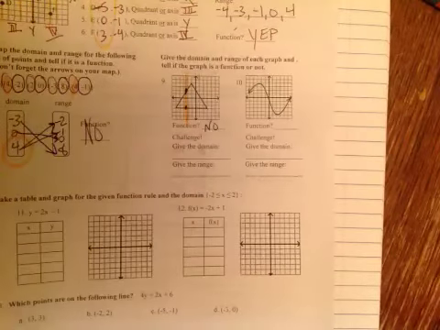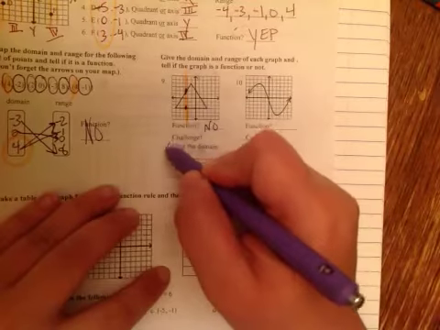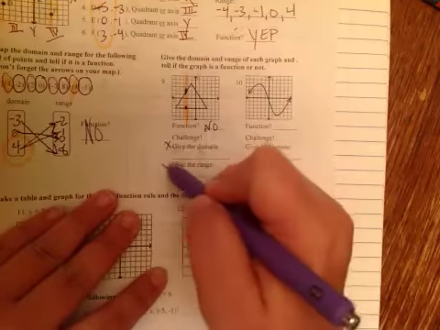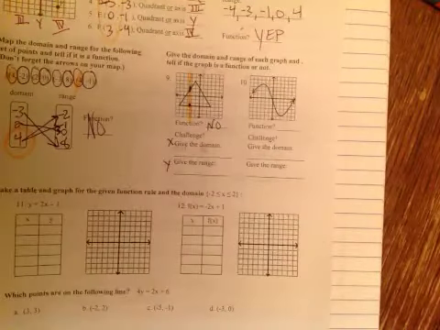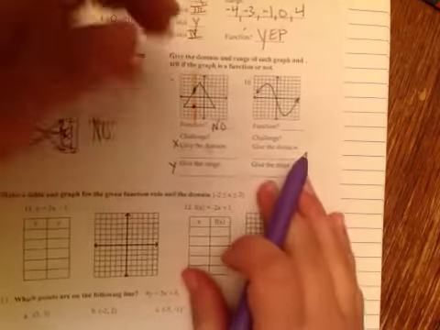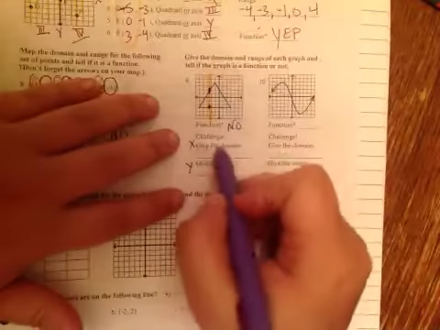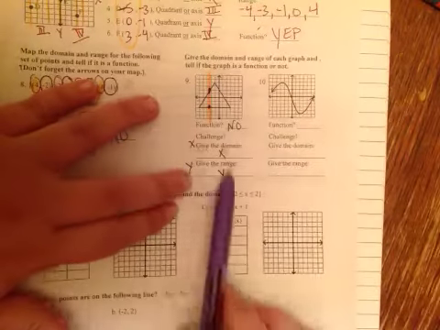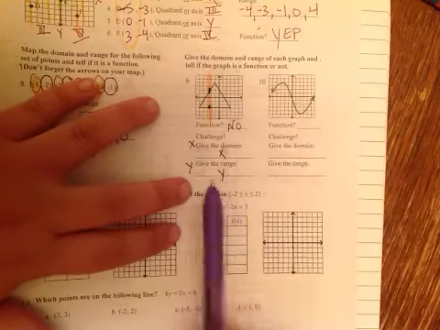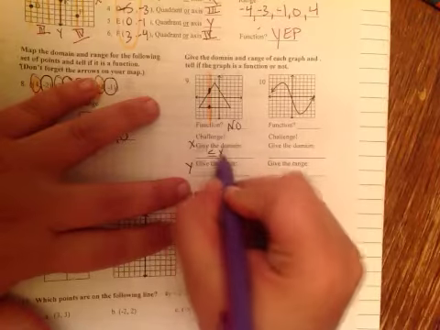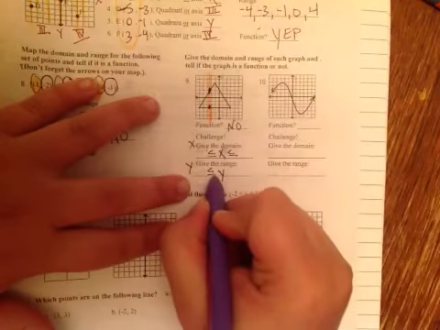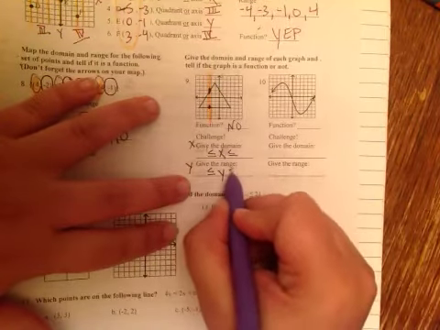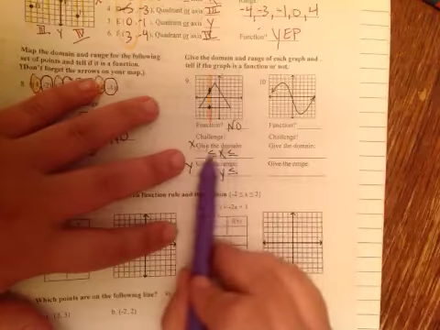All right, give the domain and range. Domain talks about the x and range talks about the y. Now we did this in Benchmark 2, so we're just going to go over it again. When you're talking about the domain, it's talking about the x, so you put it in the middle. When it's talking about range, you're talking about the y. And the way you write it is like this. The lowest number is less than y, which is less than your biggest number, okay? In this case, it's x.